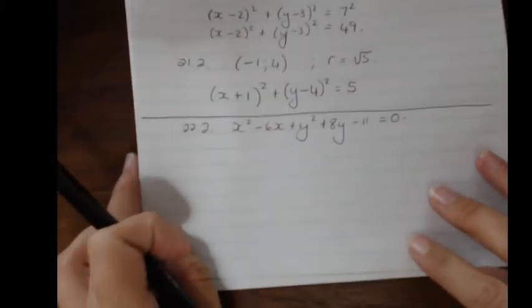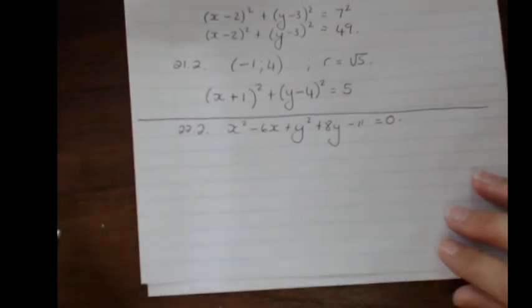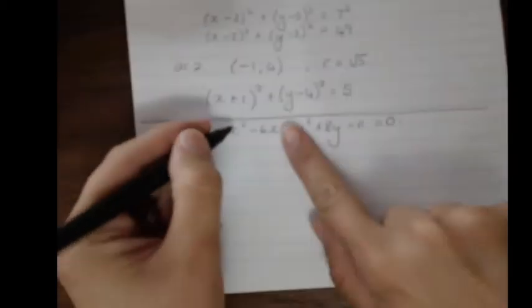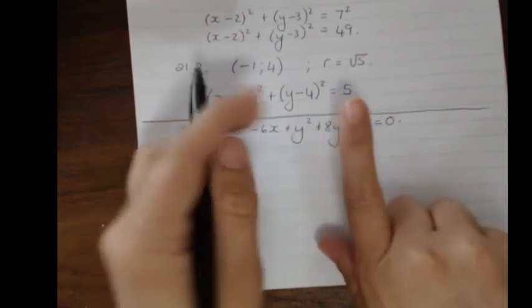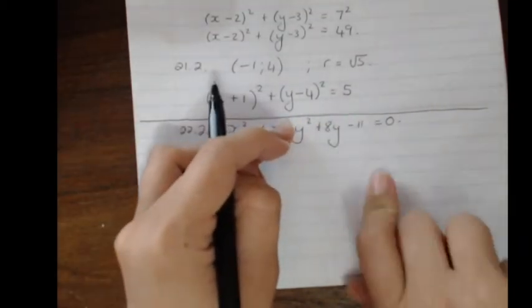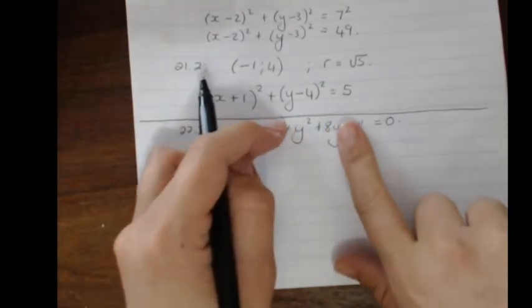Okay, so completing of the square, you might have a different method than mine. What I do to complete the square, I'm going to first just do it on these two and then do the same thing on these two, so you'll be able to pick up what I do.